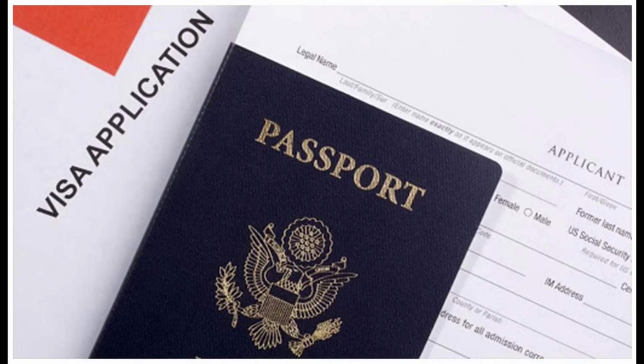A visa is official permission to enter a country, usually with certain conditions. A visa can be a stamp in your passport or an electronic record, if you have an e-passport. For example, if you are going to a country to visit, but not work or stay long, you might need a visitor's visa. Work, you might need a work visa. Study, you might need a student visa.